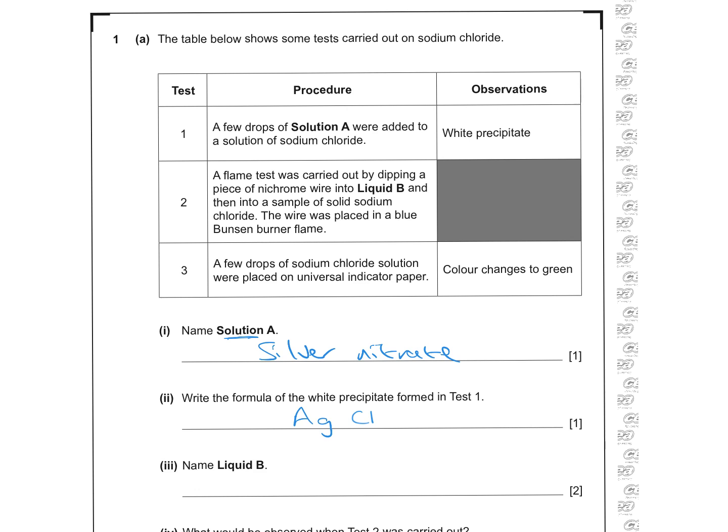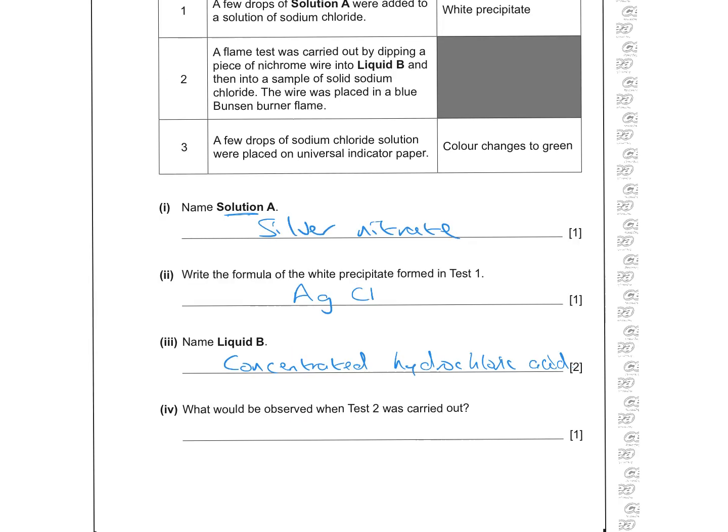Name liquid B. So again, let's look at what it says. It's a flame test, and the nichrome wire is dipped into liquid B and then into the sample. Well, liquid B is going to be concentrated hydrochloric acid. Part 4, what would be observed when test 2 is carried out? Well, test 2 is going to identify the sodium ion, and sodium ions produce a yellow or an orange flame.